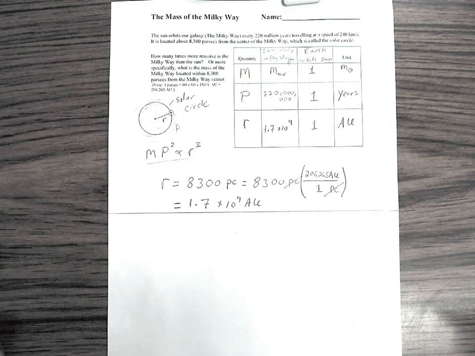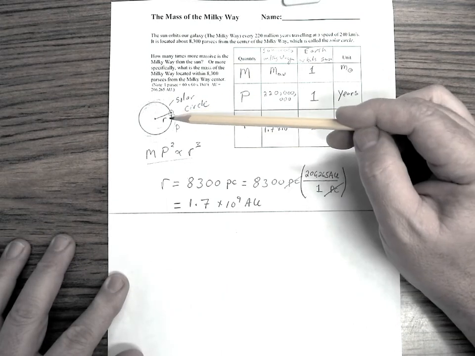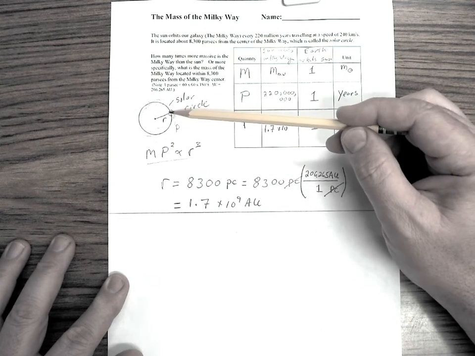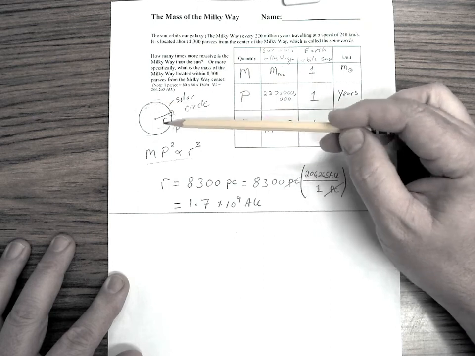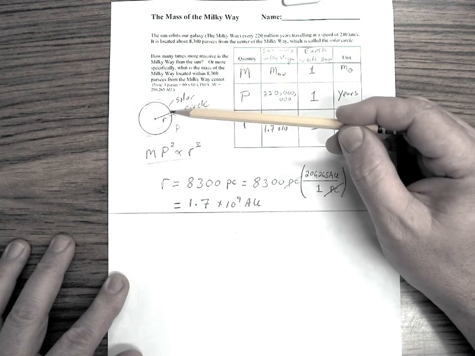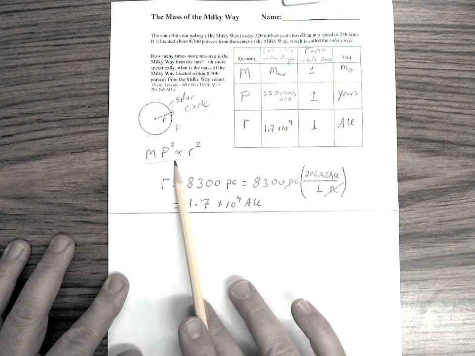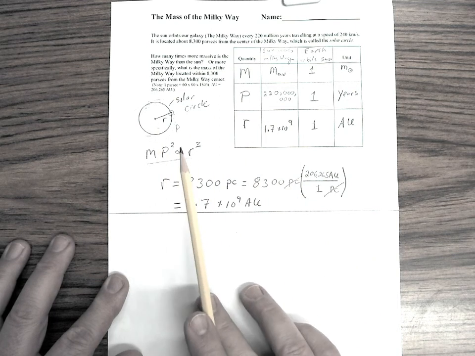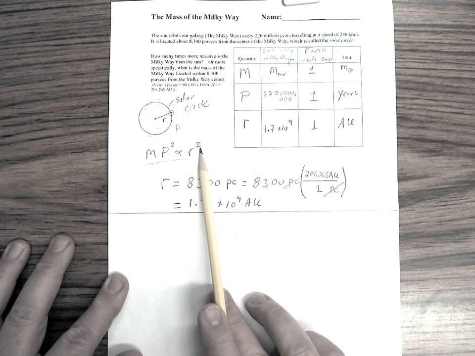So the big picture here is that we have the Sun orbiting the solar circle, we have the Earth orbiting the Sun, and we're comparing the system of the Sun and the Milky Way with the system of the Earth and the Sun. And we're going to use Kepler's third law, which says that the mass being orbited times the period of the orbit squared is proportional to the semi-major axis cubed.